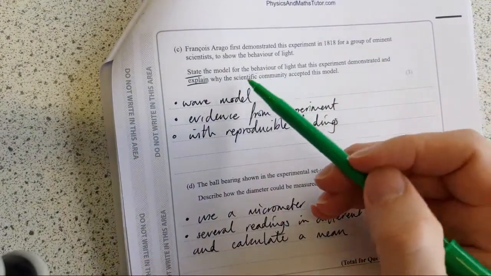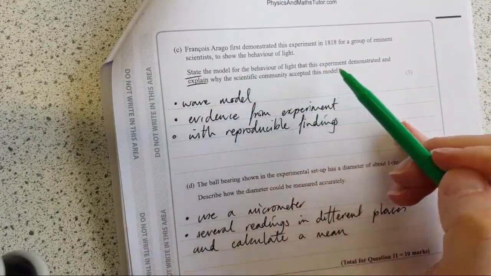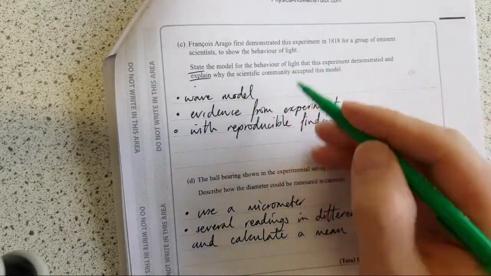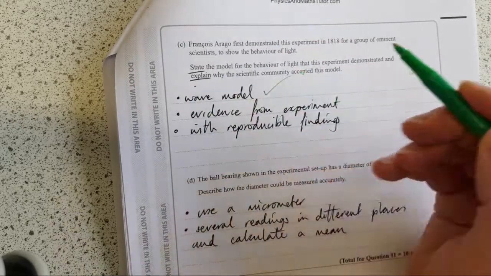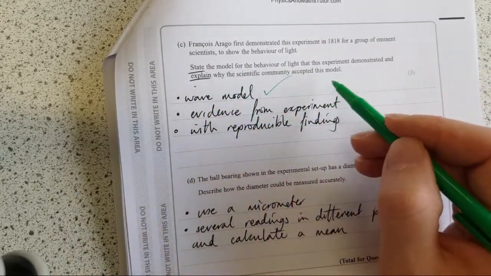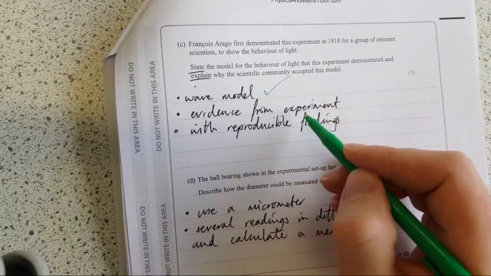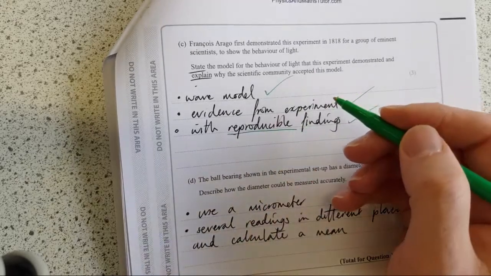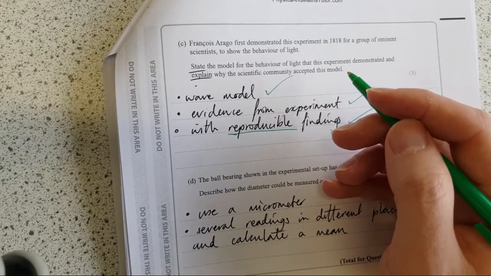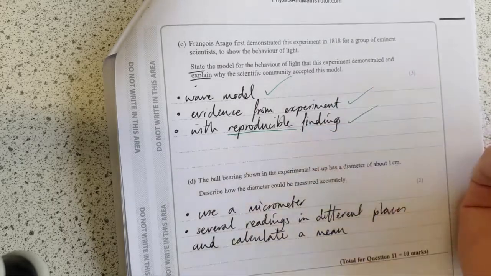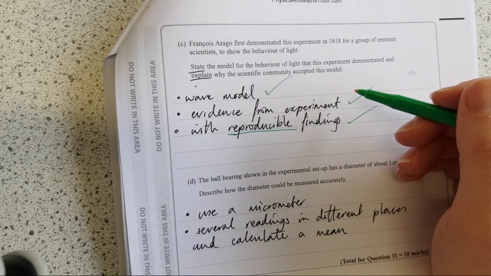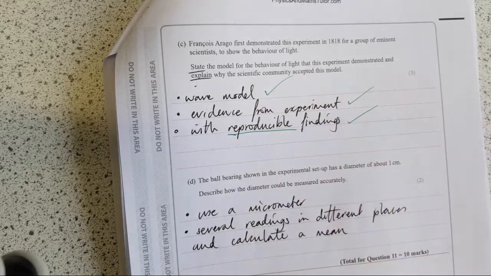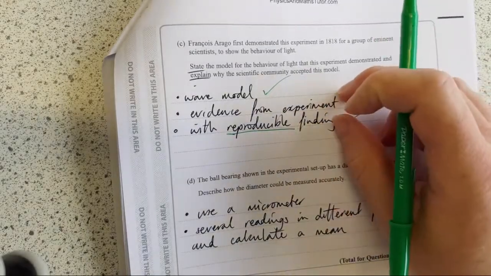Next one, state the model for the behavior of light in this experiment demonstrated and explain why the scientific community accepted this model. So this is not really about waves at all, actually. Well, you do need to know it's the wave model, fair enough, but actually it's about models and why we accept them or change them. So we accept them because we can see evidence from experiment and they're reproducible, okay? So we do experiments, and if we get the same findings over and over again, we accept that new model. Okay, there are other things you could have said, okay, it's supported by previous evidence, or that this demonstration could be repeated by others. So there are a few ways to get this kind of mark, but I think that's the most obvious one.